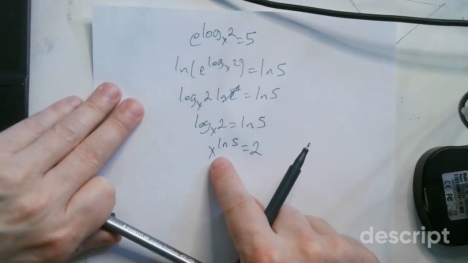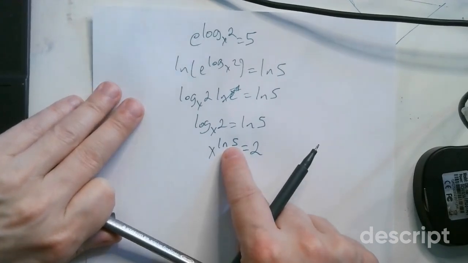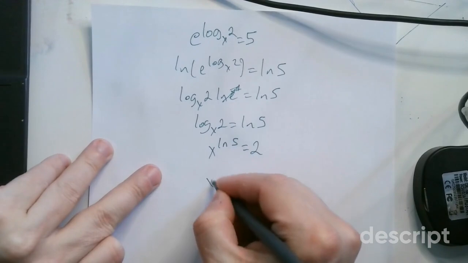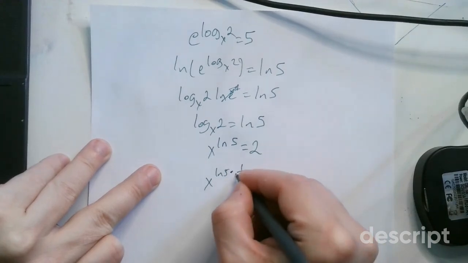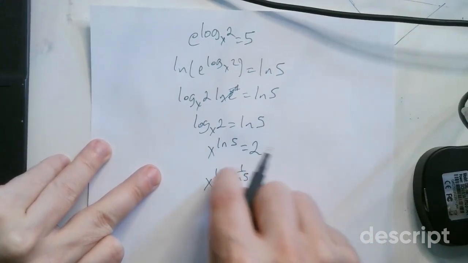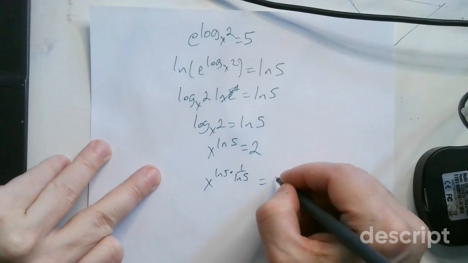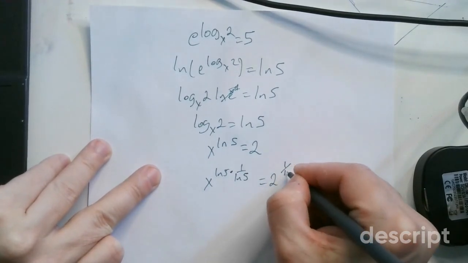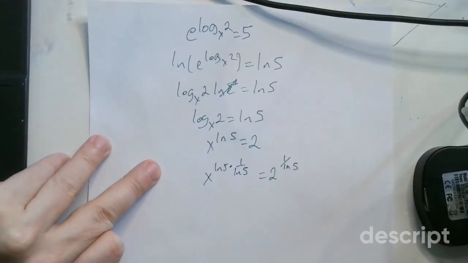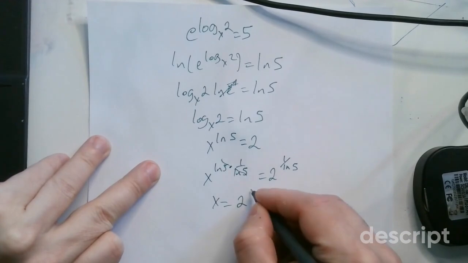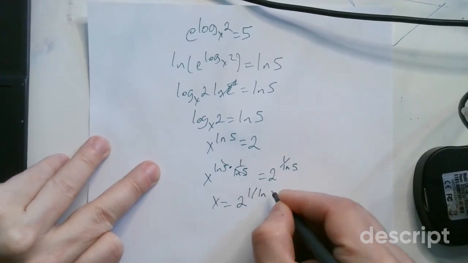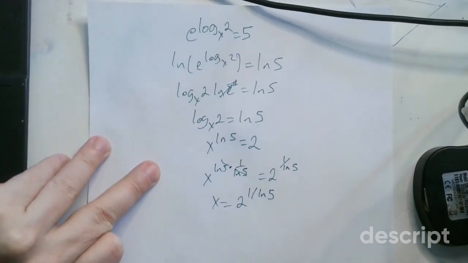Now, maybe you haven't seen this before, but this is just a constant. So the opposite is to just do this. x to the ln 5, and just multiply by 1 over ln 5, because this will make a 1 here. But I did the same thing on that side, so it just becomes 2 to the 1 over ln 5. So far so good, I'm sure. So now these cancel, and all that remains is x equals 2 raised to the 1 over ln 5. There you go. That's a way to do it.